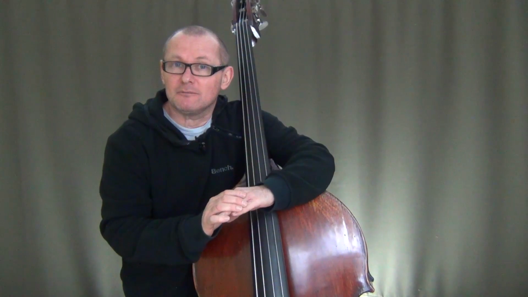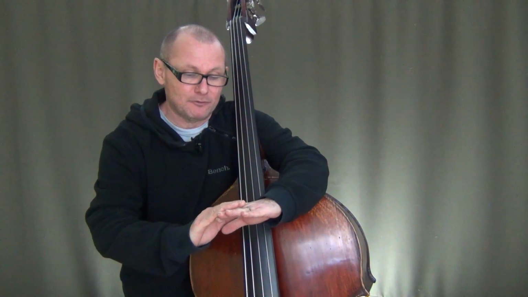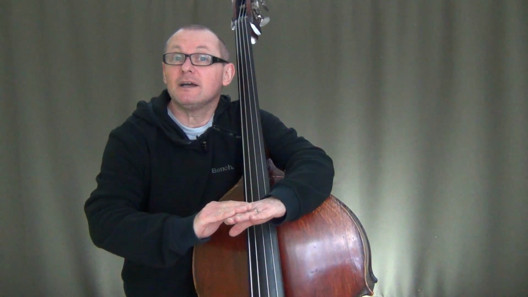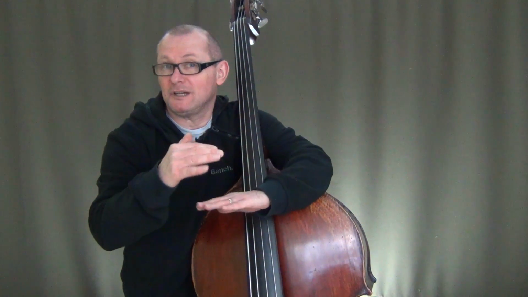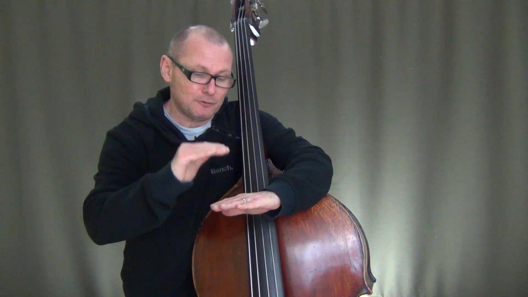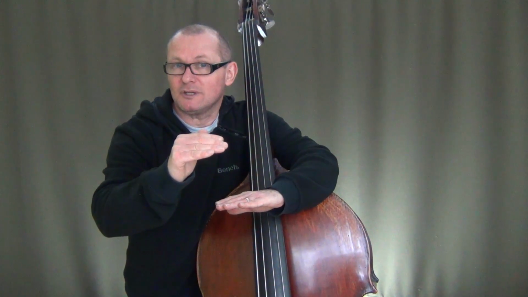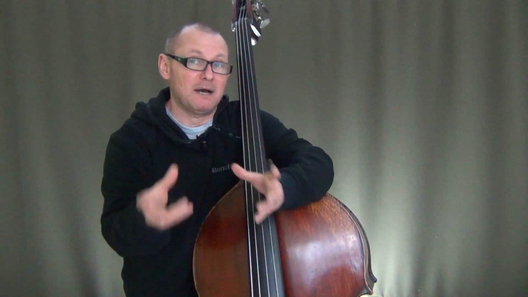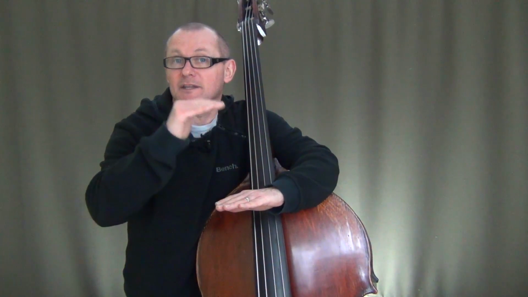Now let's get on to the minor triad. The minor triad, from the root note, is a minor third, and that's the interval that will give this chord a minor quality of sound. Then from this minor third, we move up a major third. So the minor triad is a stack of a minor and then a major third.